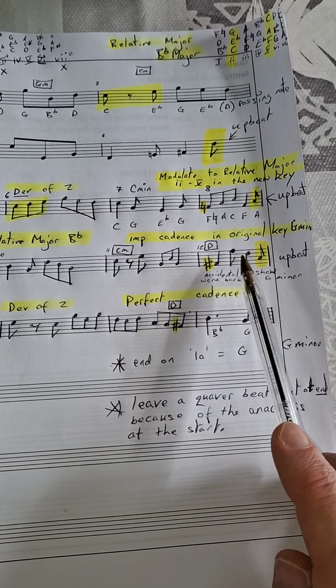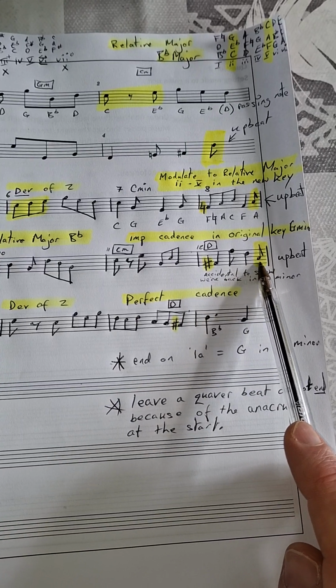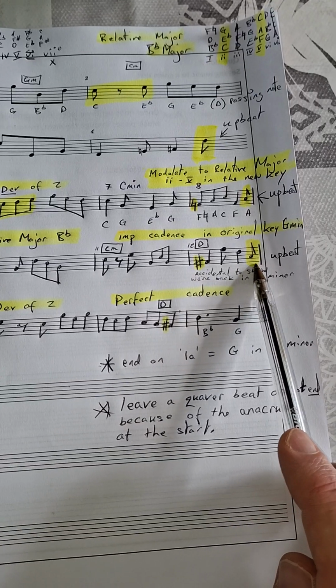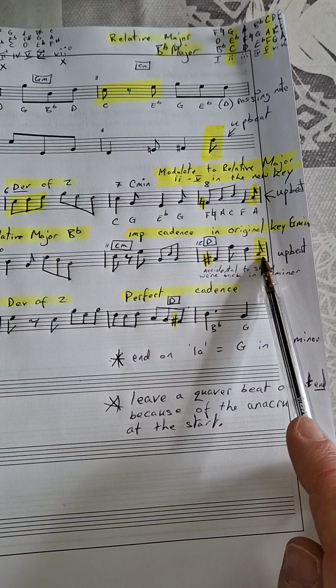All right. So D, F sharp. And then here's my A. So I have all 3 notes of my chord: F sharp, D, and A. A, I've highlighted. Here is my upbeat, bringing me into the next bar.